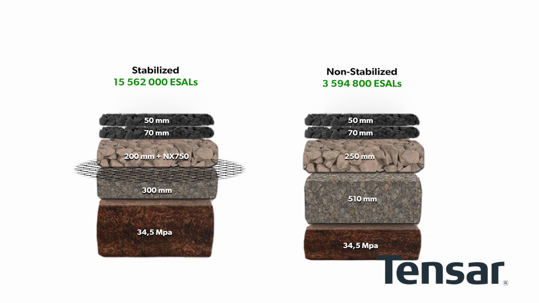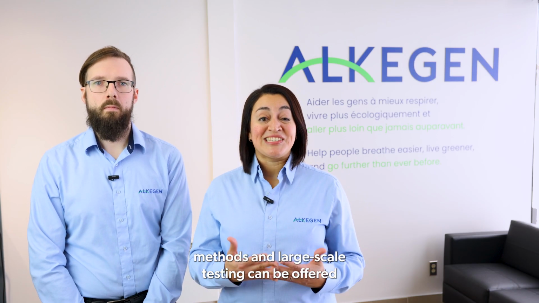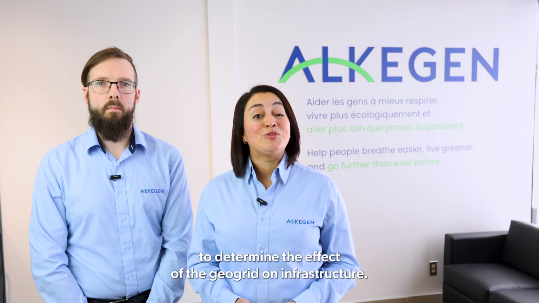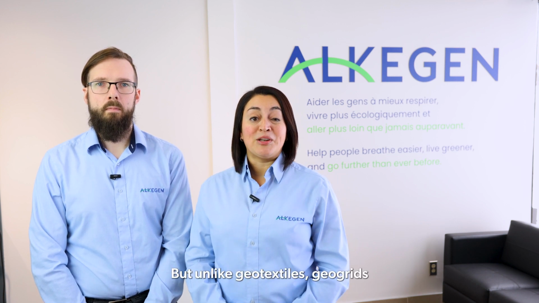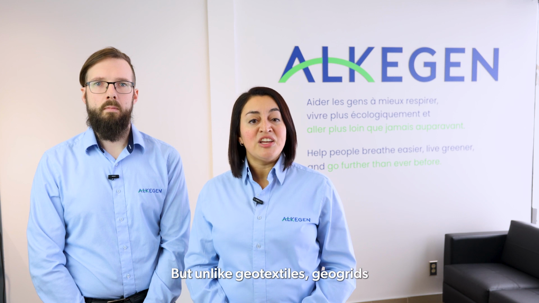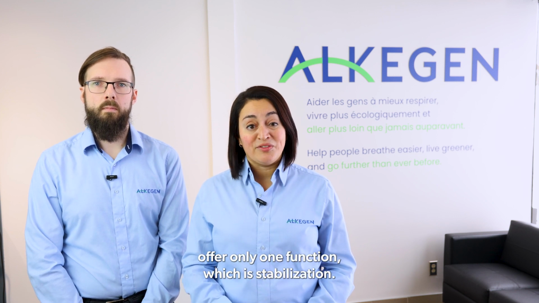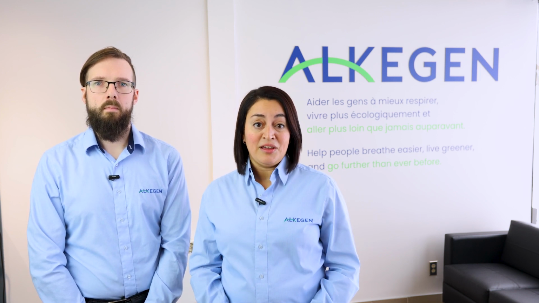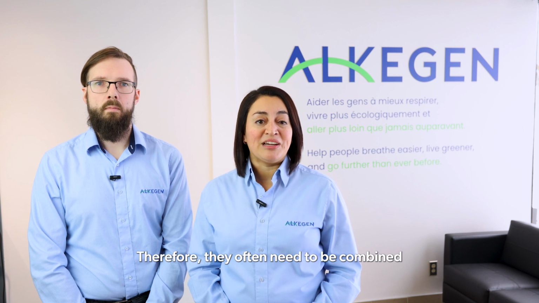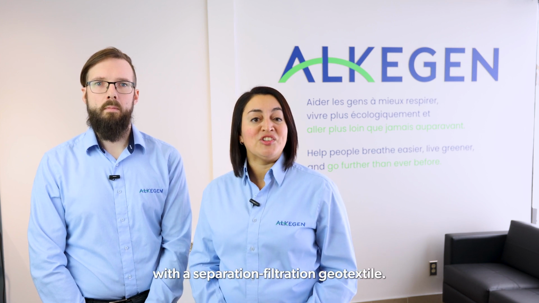by 4 times. Performance studies combining proven calculation methods and large-scale testing can be offered to determine the effect of the geogrid on infrastructure. But unlike geotextiles, geogrids offer only one function, which is stabilization. Therefore, they often need to be combined with a separation filtration geotextile.